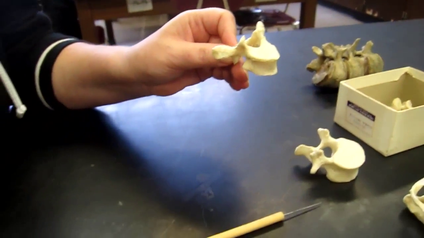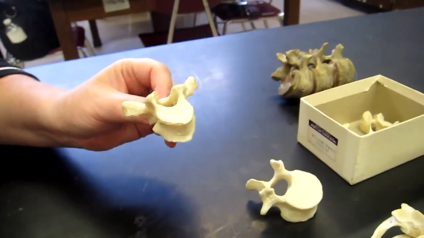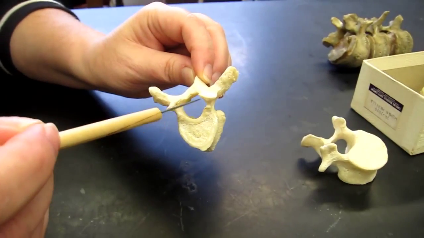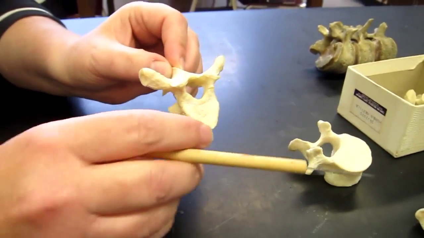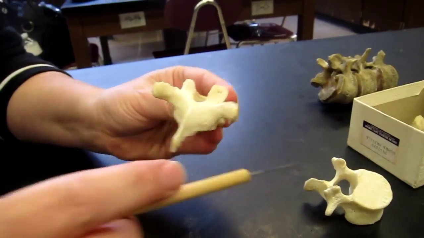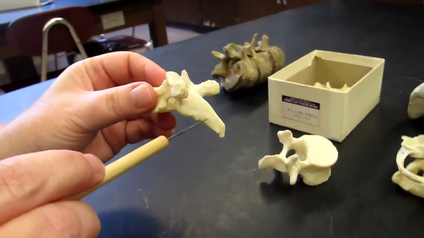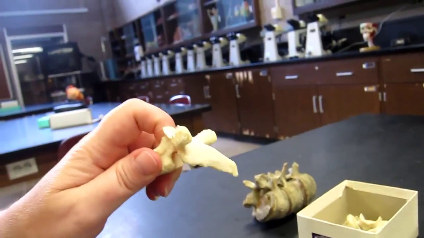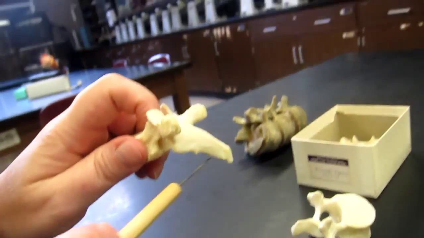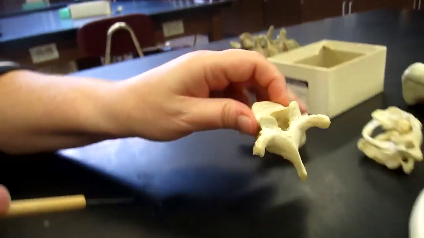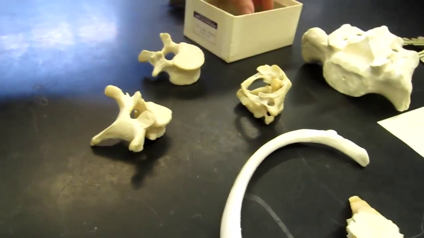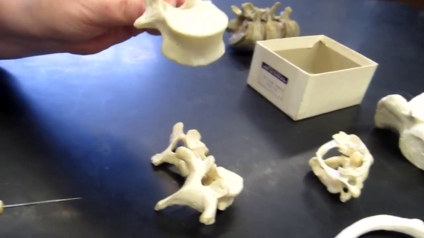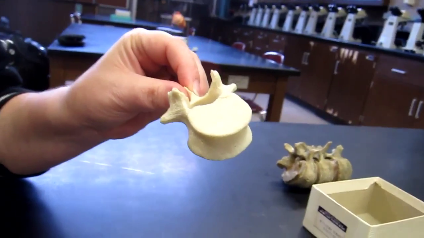All right, also distinctive on the thoracic vertebra is it has a nice round vertebral foramen, and it typically has a very pointy spinous process. So it looks like you could use it as a weapon. It's so pointy. Now, you notice we're kind of getting bigger in size as we're going along. Here's the big one. This is the lumbar vertebra.